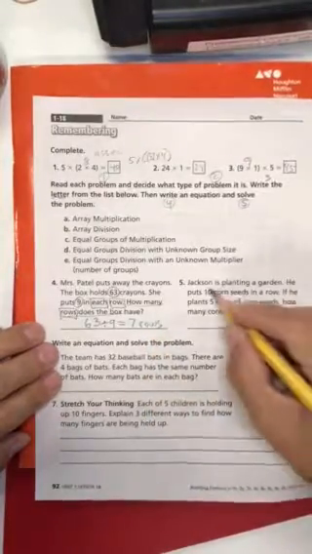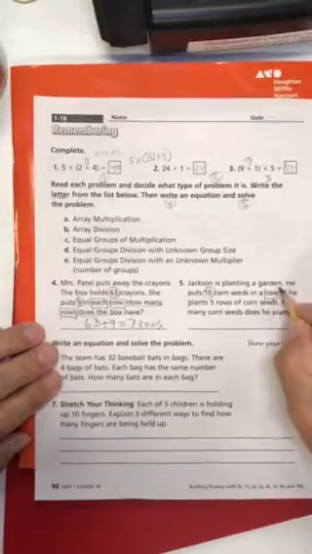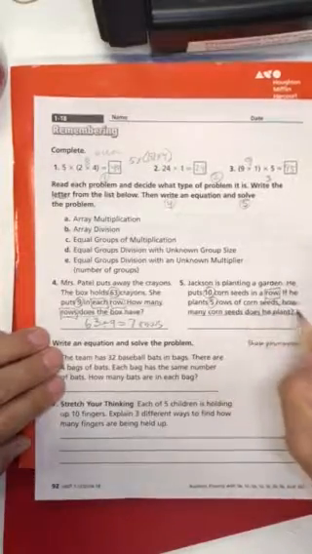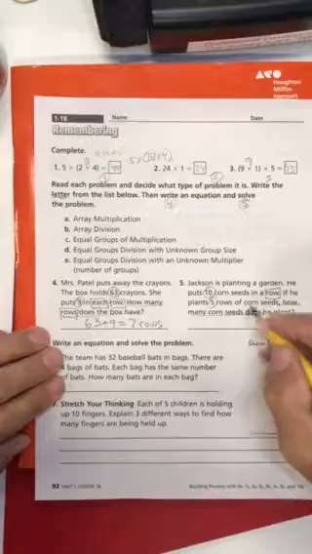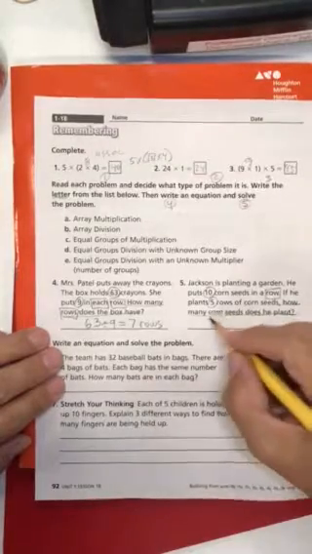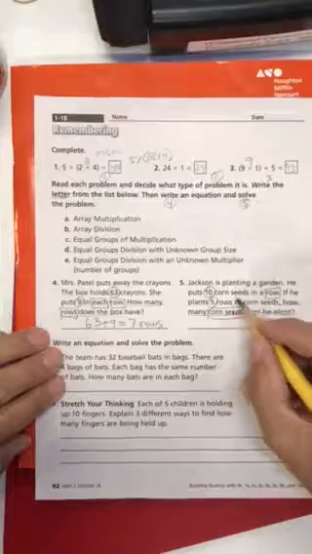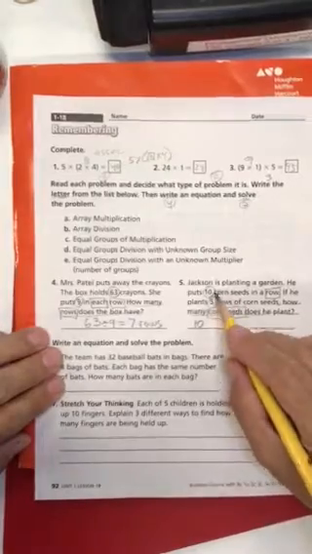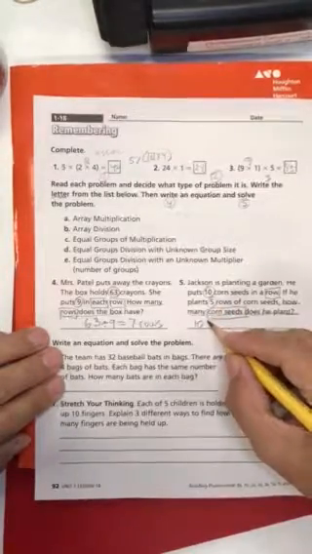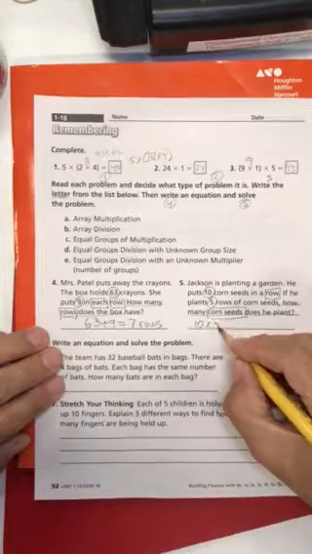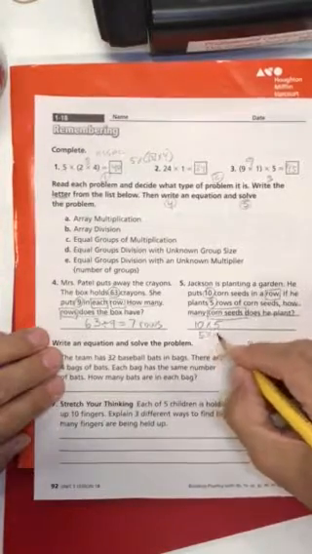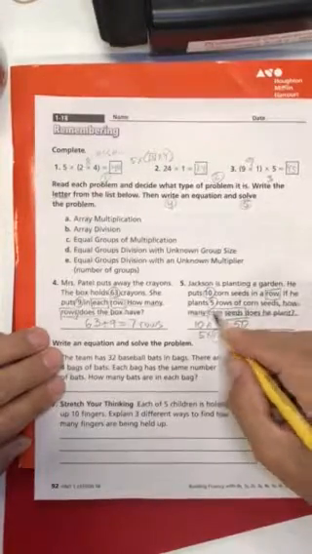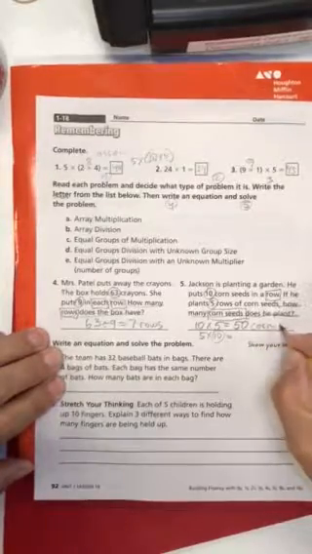Jackson is planting a garden. He puts 10 corn seeds in a row. If he plants 5 rows of seeds, how many corn seeds does he plant? So we're asked to find the total, and if we don't know the total, this is the title. If we don't know the total, then we're multiplying. Here we had the total, so we divide. Here we don't know the total, so we multiply. So it's actually 5 rows of 10, or 10 times 5 is 50 corn seeds. Is that reasonable? Yes.